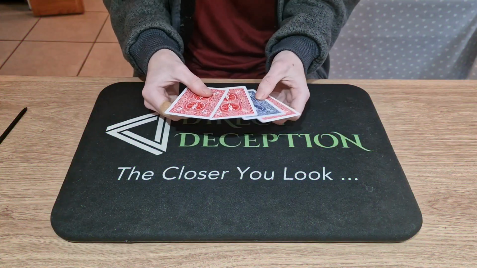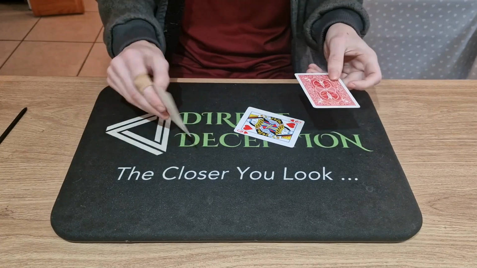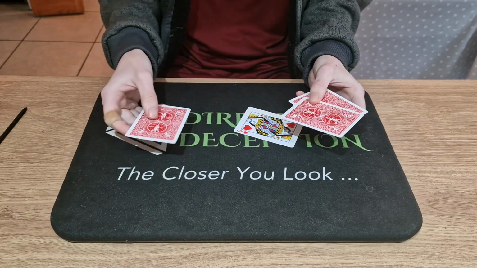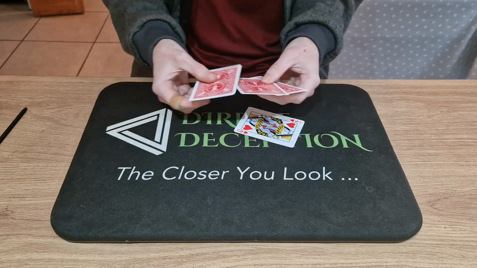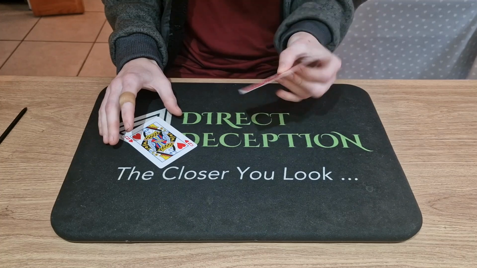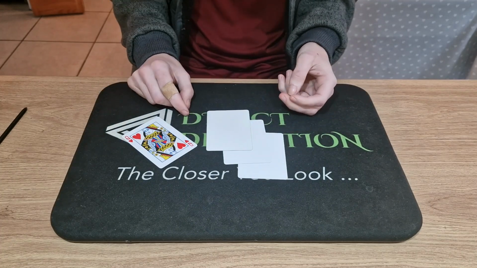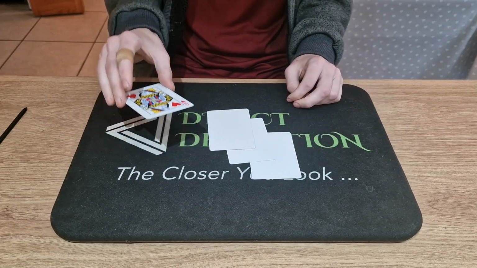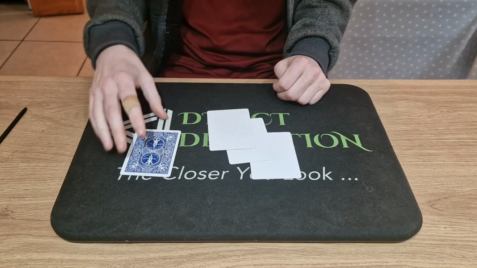So for this trick, you are genuinely going to need only 4 cards. And you're going to need 3 red-backed or blue-backed. It doesn't really matter which way around you do this, but for the time being I only have red-backed blank cards. So you're going to need 3 blank cards with 1 colour, and then you're going to need a Queen of Hearts from a different coloured deck, and that is literally all you're going to need.